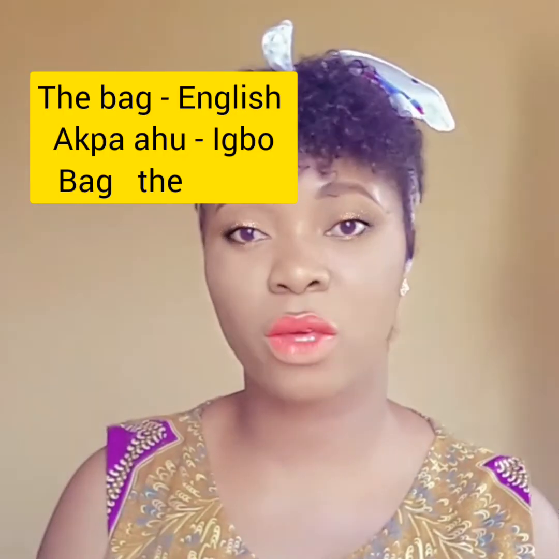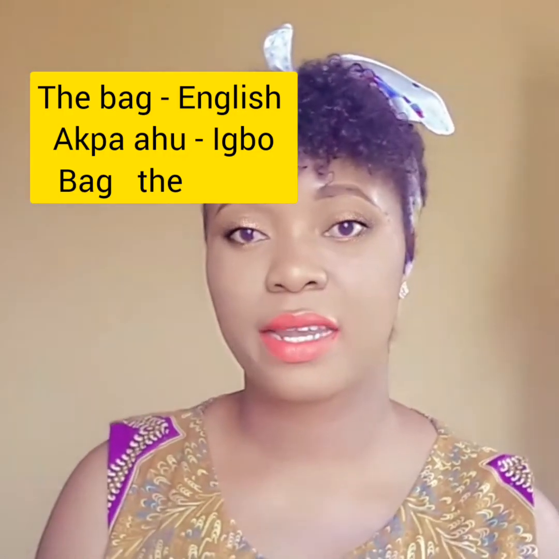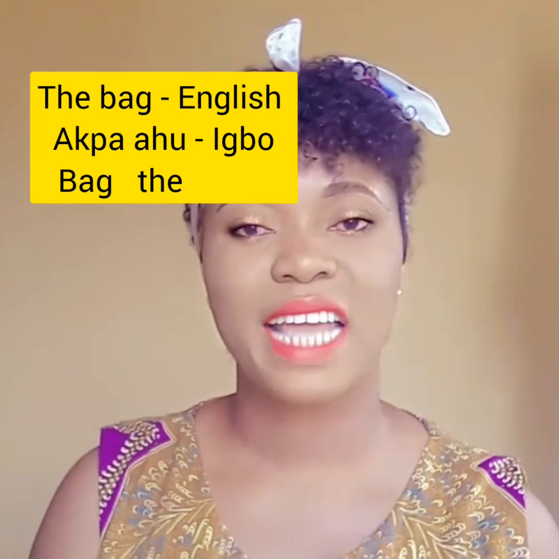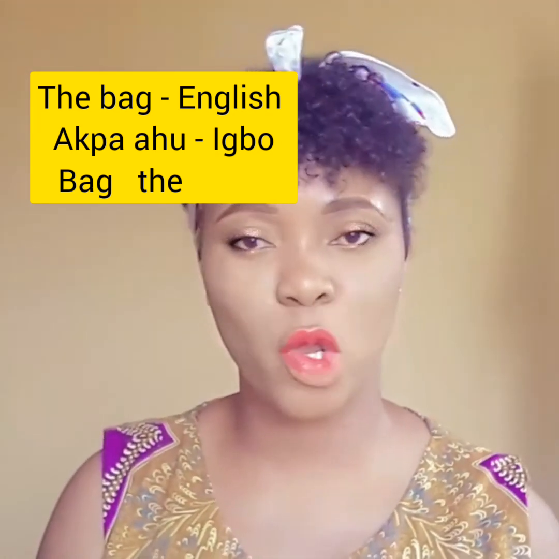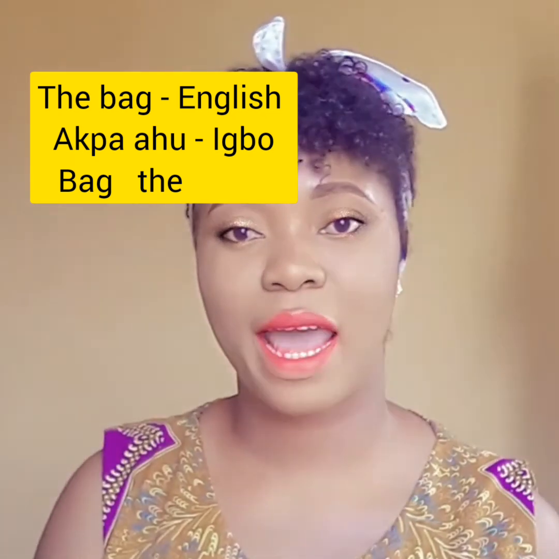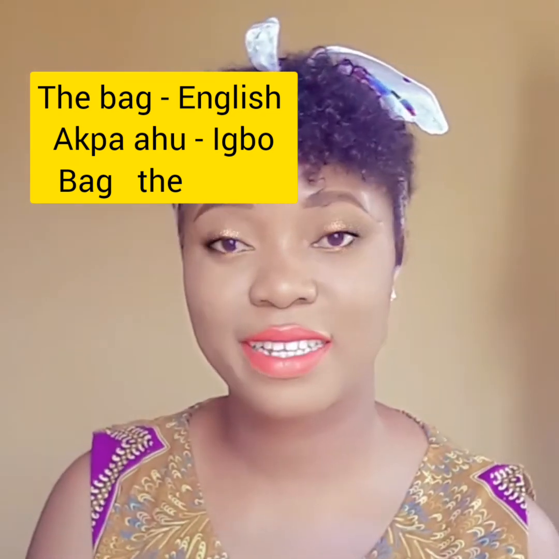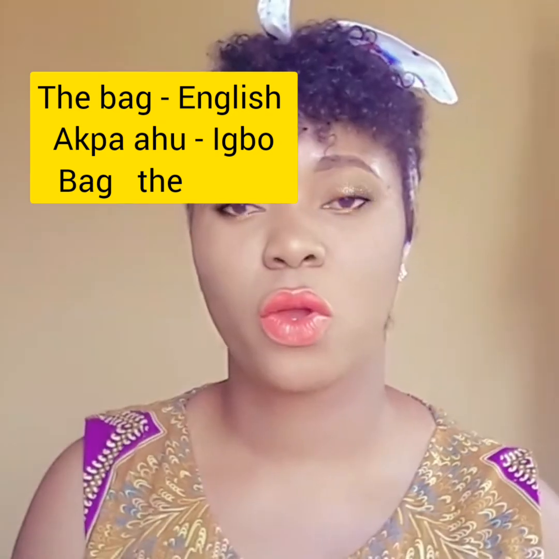But in Igbo language, instead of saying the bag, the item comes before the ahụ: akpa ahụ, and not ahụ akpa. That is in Igbo language. The same goes to that book. Akwụkwọ ahụ, not ahụ akwụkwọ. So the item comes before the or that.